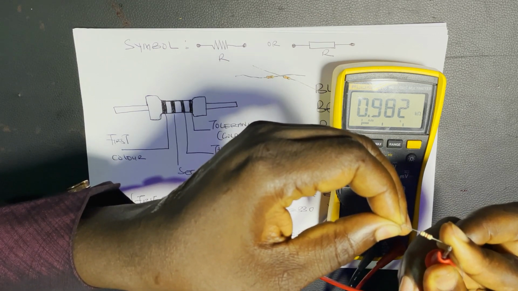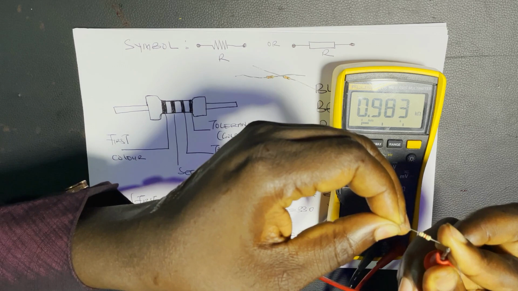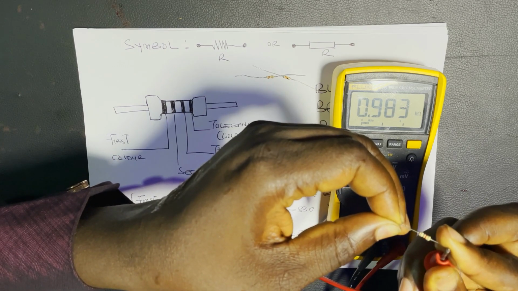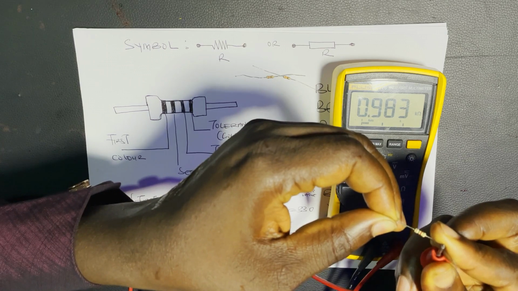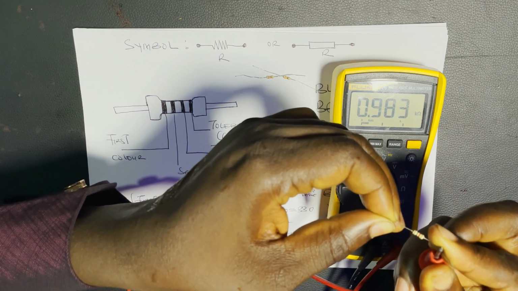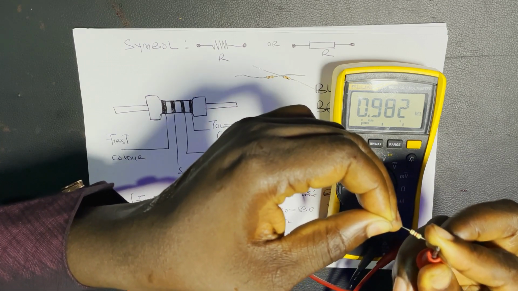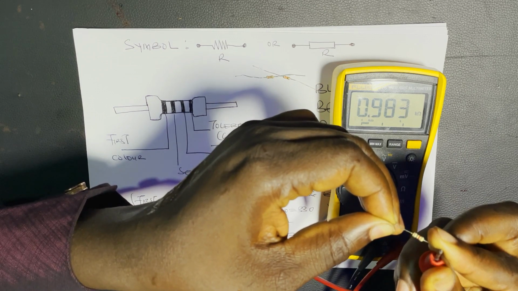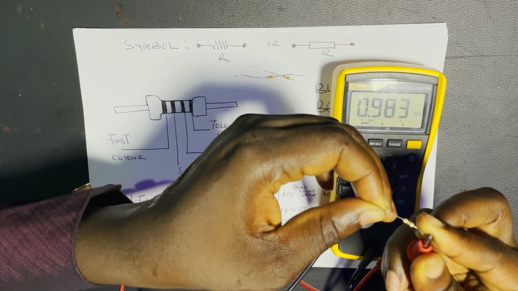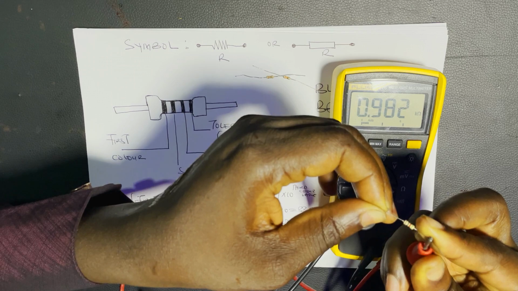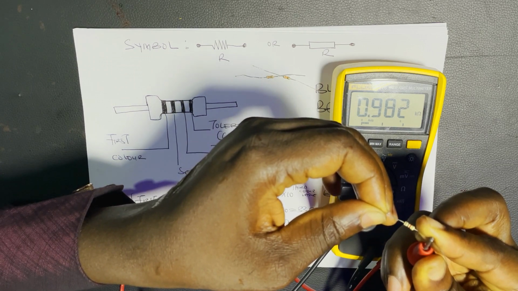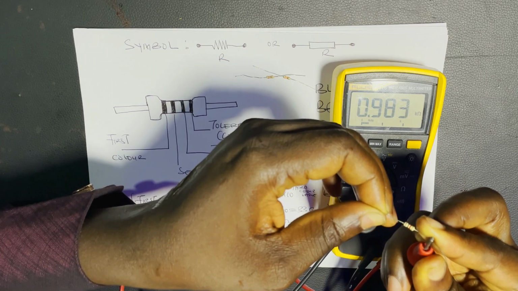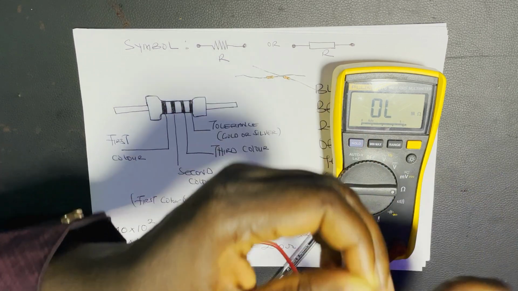So this is where you apply the tolerance, depending on the color, if it is silver or gold. The tolerance can be 10% or 5%. Majorly you can see silver or gold as a tolerance value. So this is where the tolerance is applied. It's 1 kilo ohm theoretically, and you can have a tolerance of either 5% or 10%, as the case may be.